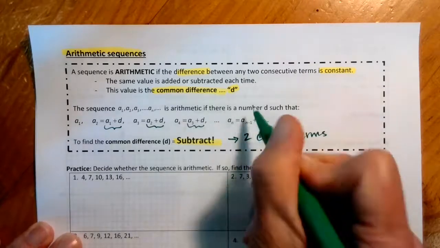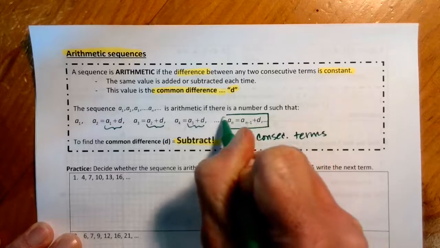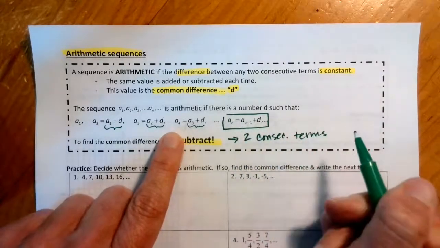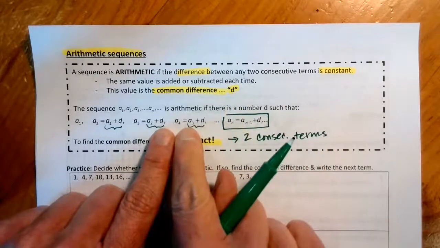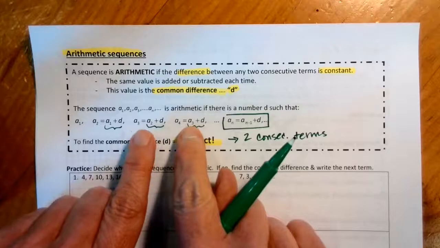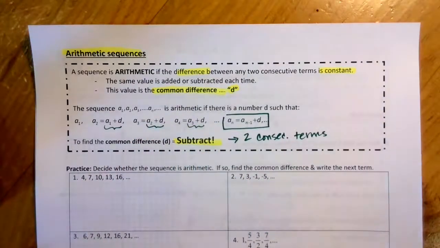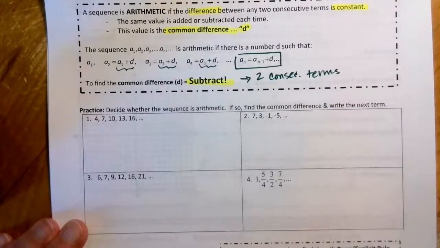So we get to this important idea too, where each term is equal to the last term plus a difference. And if I want to know what that difference is, all I need to do is subtract two terms to see where I got from there. If that sounds confusing to you, hold on, because it's much easier in the examples.